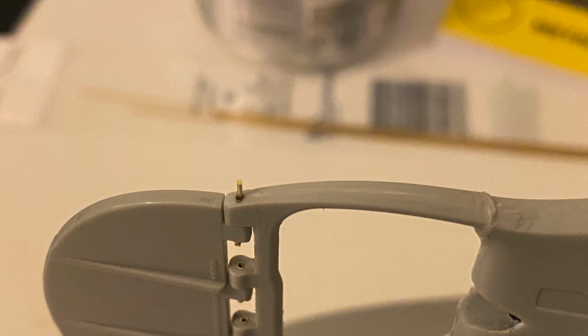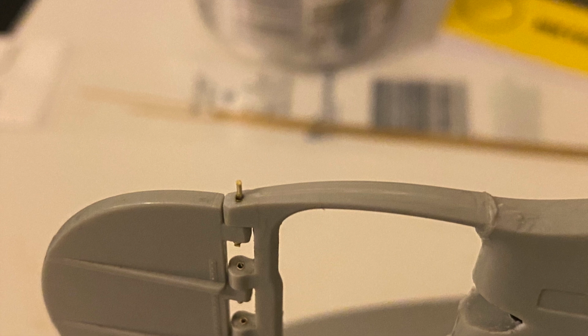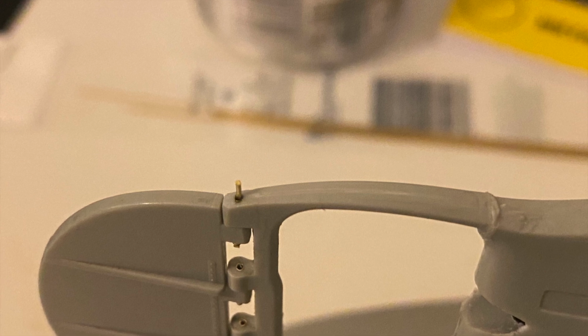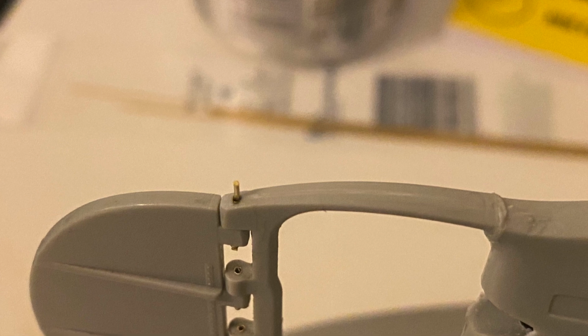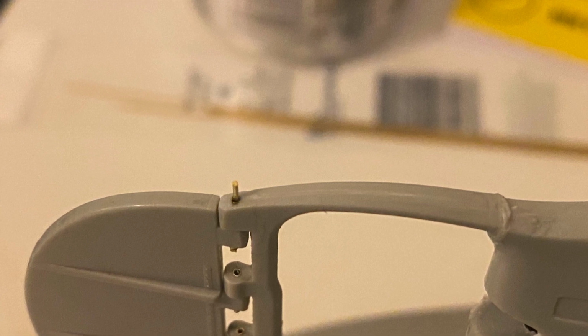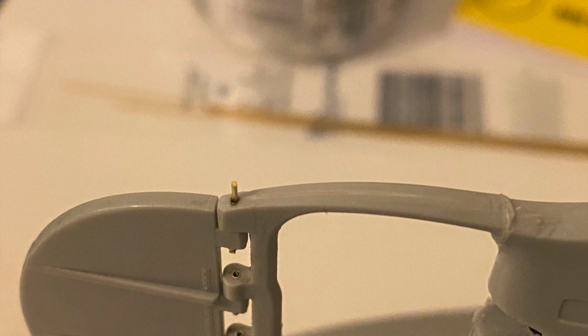I had a bit of a change of heart at the last minute regarding the securing pin that went through the length of the rudder, because it occurred to me that it wouldn't look as realistic if there was a large pin going up the entire length of the rudder. The Titanic didn't have that.